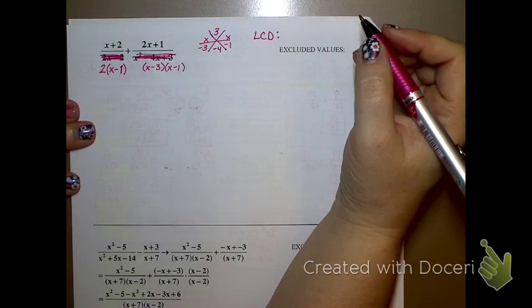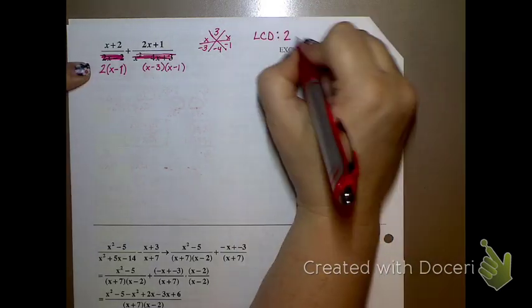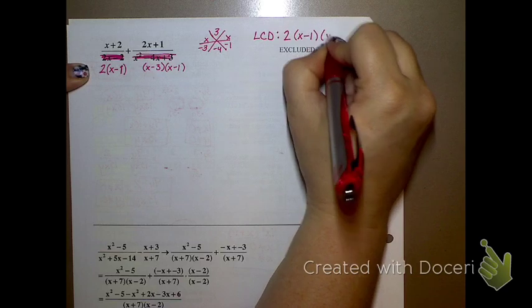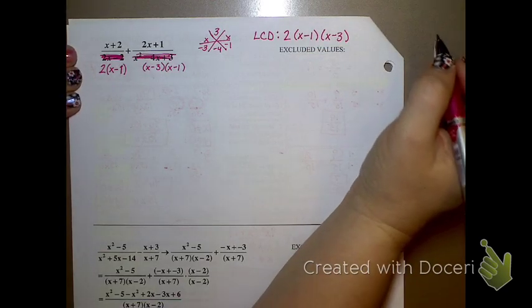Can you tell me without me having to talk you through it? 2, x minus 1, and x minus 3. That's my LCD. Let's talk excluded values from there.